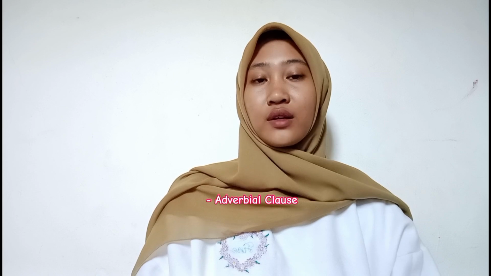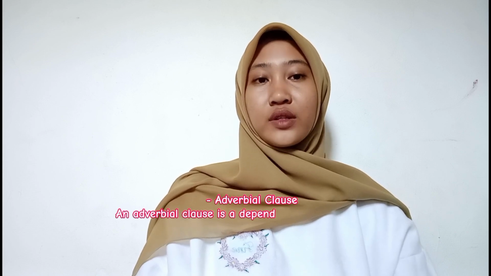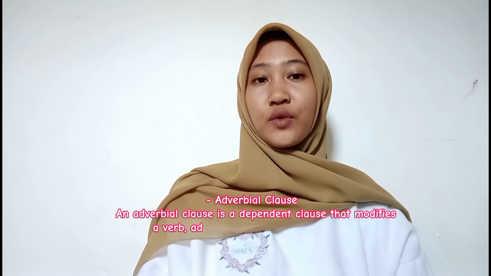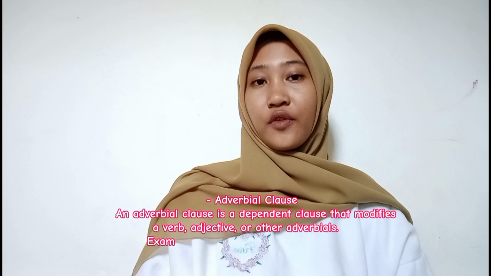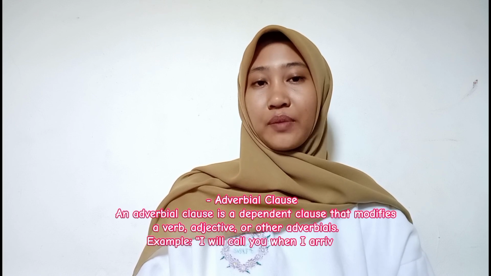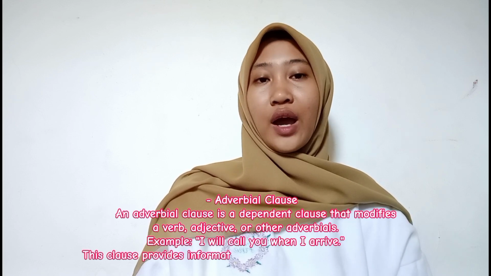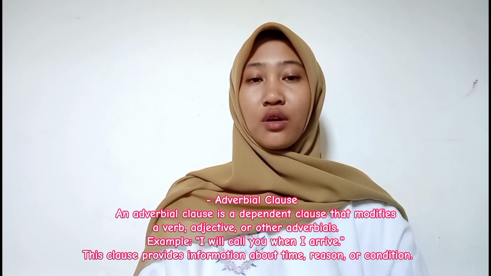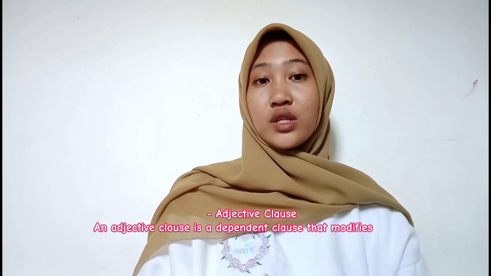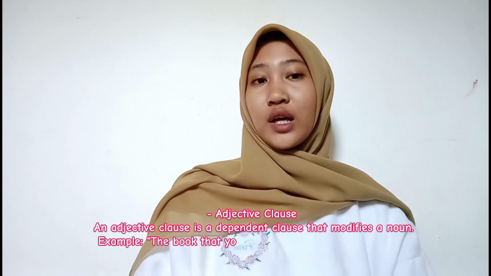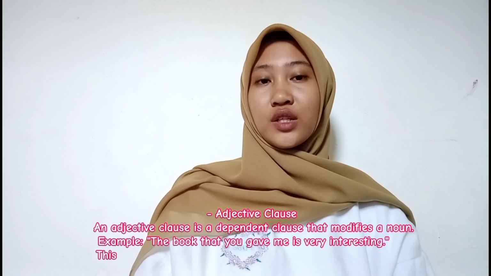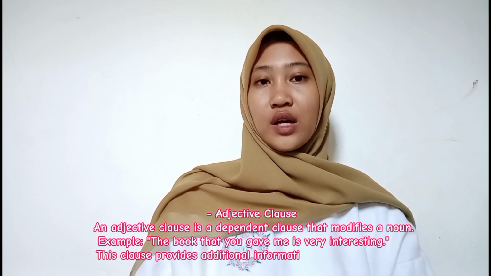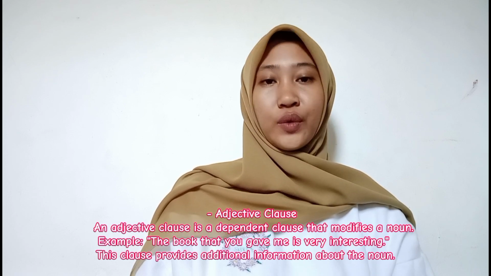2. Adverbial clauses. An adverbial clause is a dependent clause that modifies a verb, adjective, or other adverbials. Example: I will call you when I arrive. This clause provides information about time, reason, or condition. 3. Adjective clause. An adjective clause is a dependent clause that modifies a noun. Example: the book that you gave me is very interesting. These clauses provide additional information about the noun.